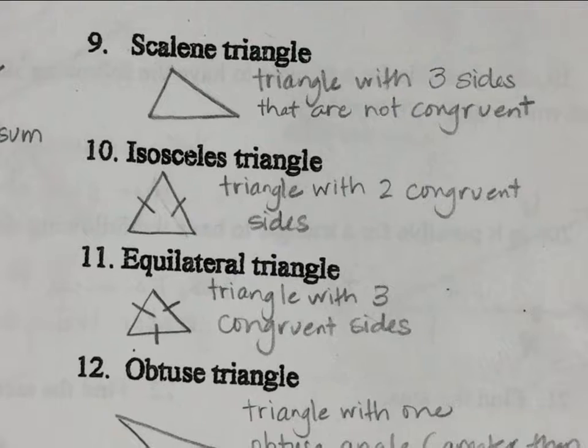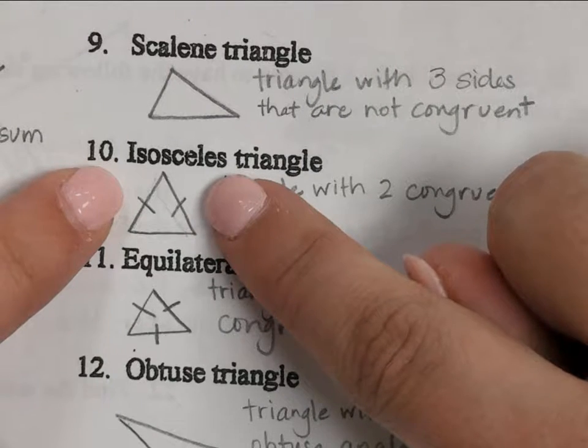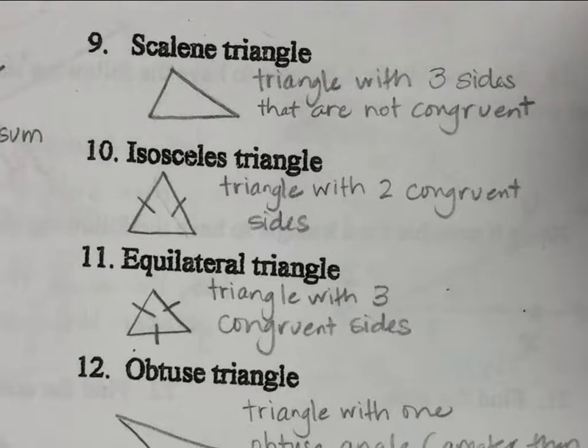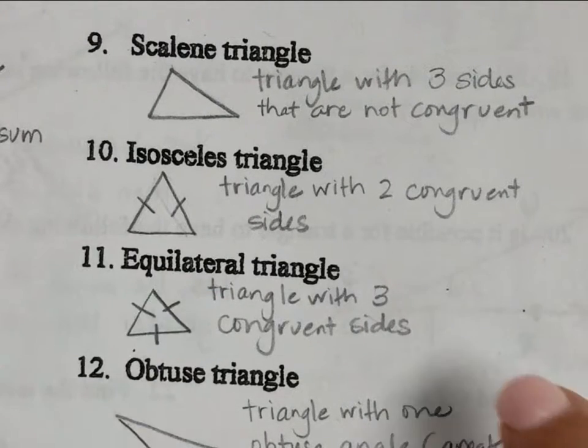An isosceles is a triangle with two congruent sides. So remember, these two tick marks right here tell me that those two sides are the exact same length. And then an equilateral triangle is a triangle with all three congruent sides. So all three sides are the same exact measure.